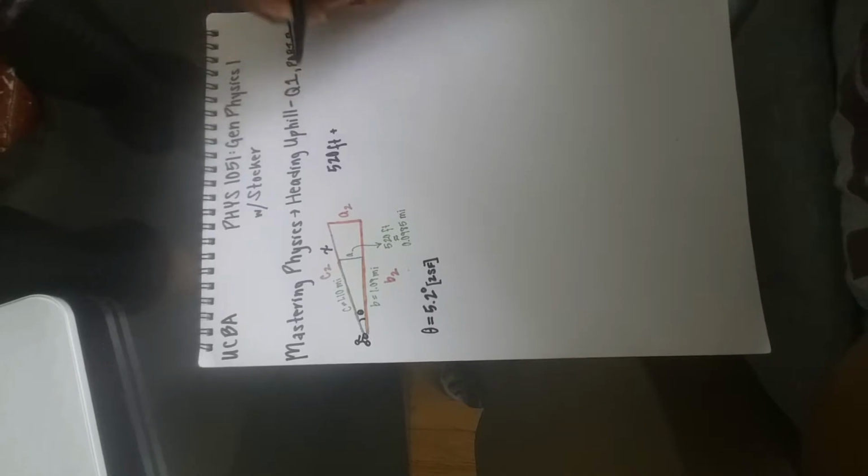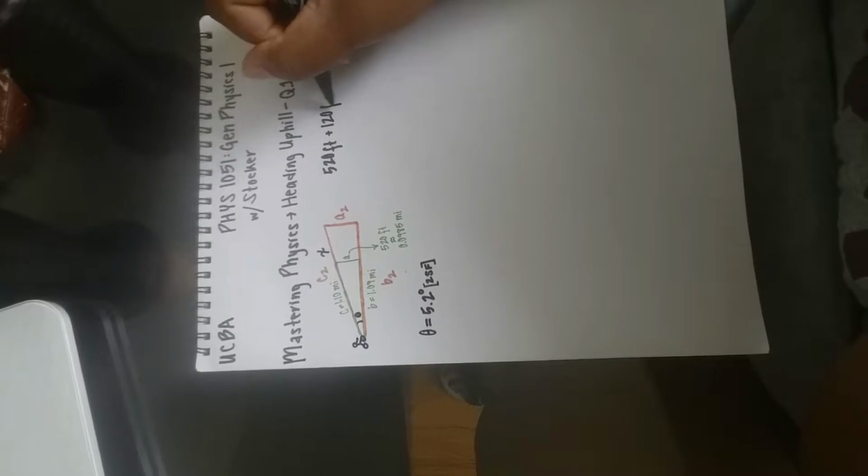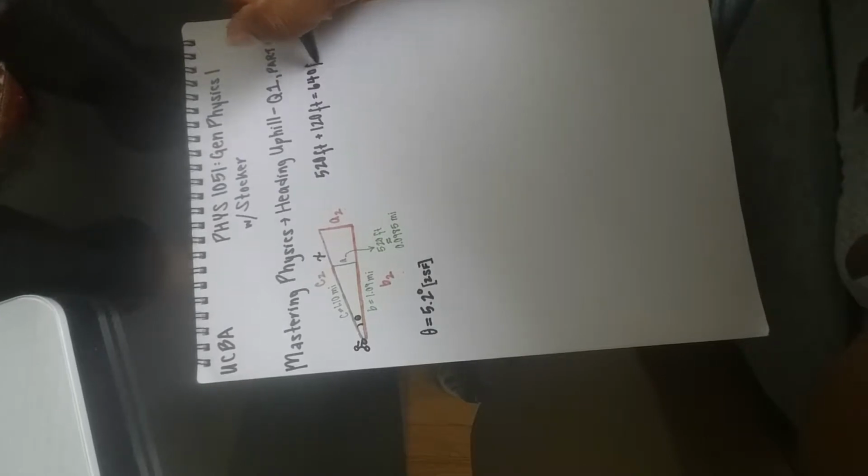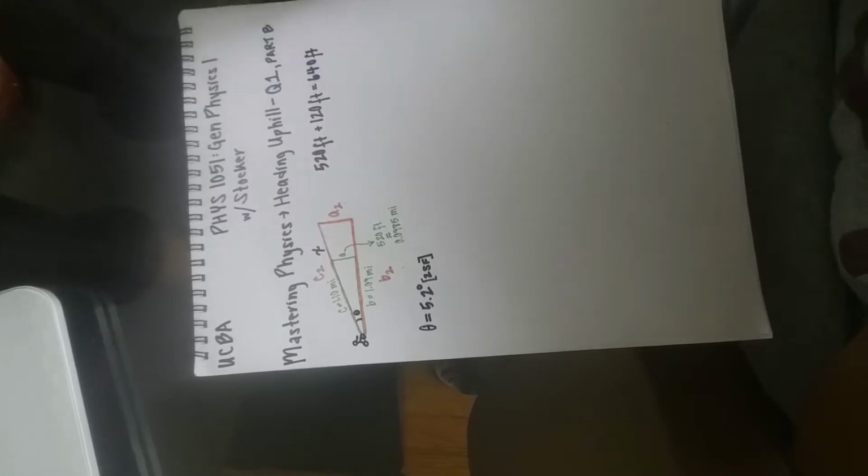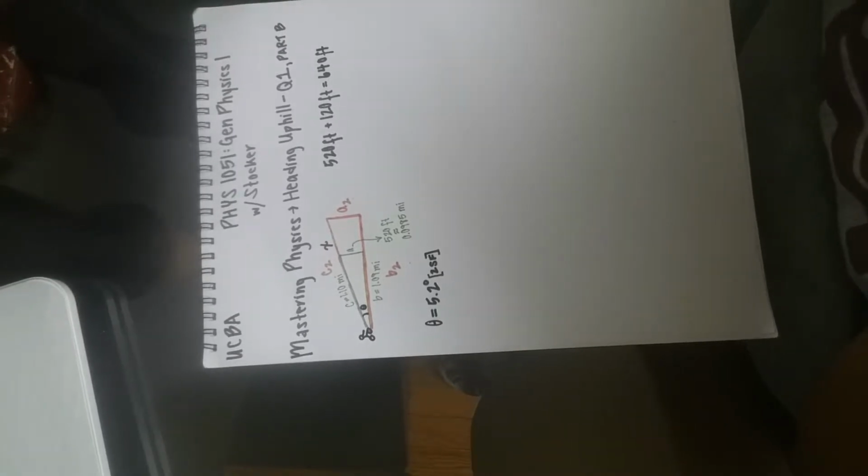So A2 is 520 feet plus 120 feet, which is equal to 640 feet. So A2 is equal to 640 feet.